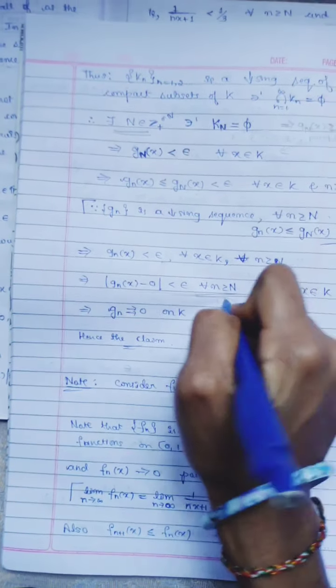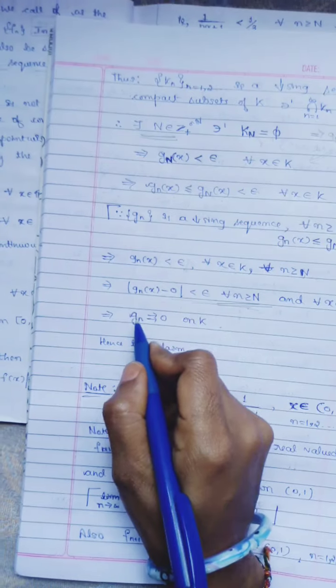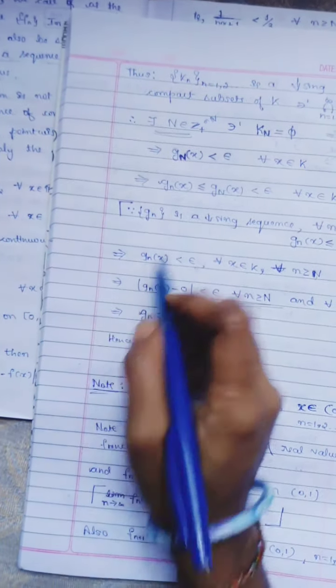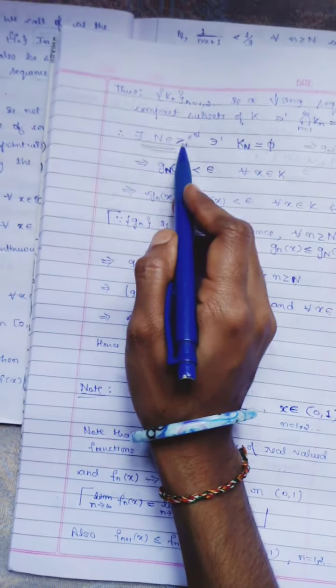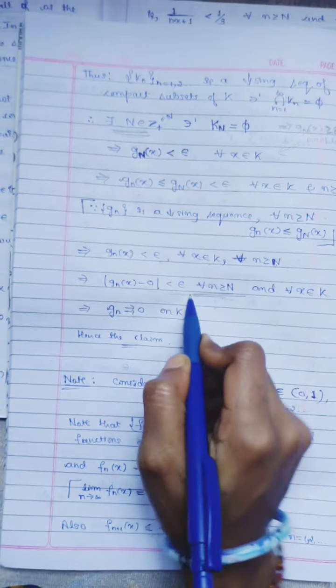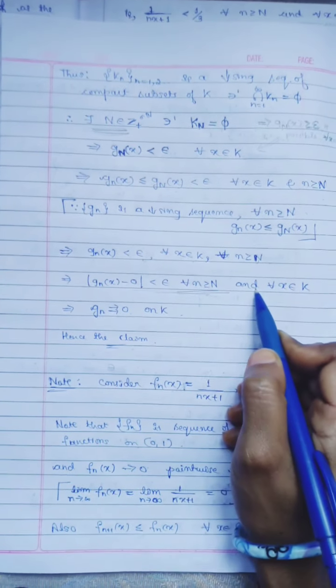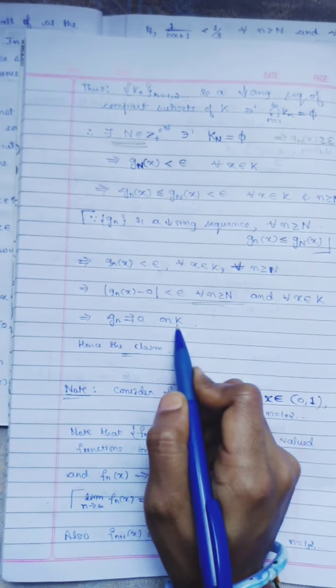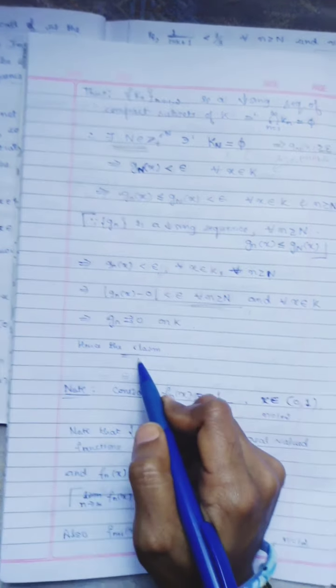Thus we proved that for any epsilon greater than 0, we get an integer N belongs to natural numbers such that modulus gn of x minus 0 is less than epsilon for any n greater than or equal to N and for any x belongs to K. Therefore gn converges to 0 on K. Hence the claim. Hence the theorem.